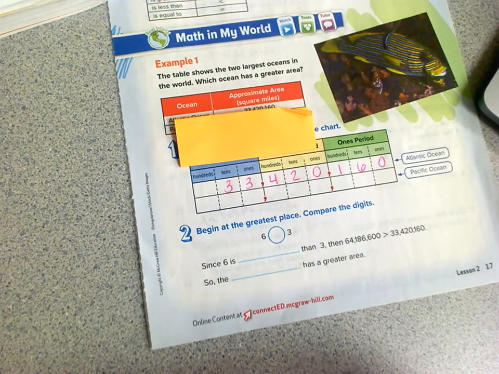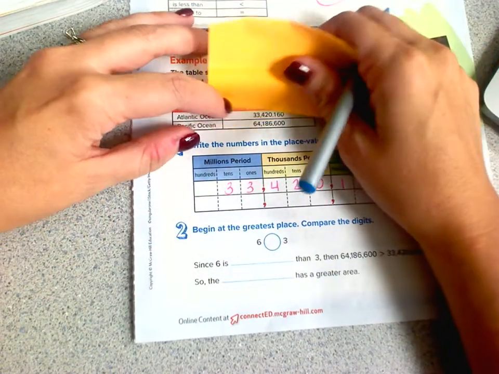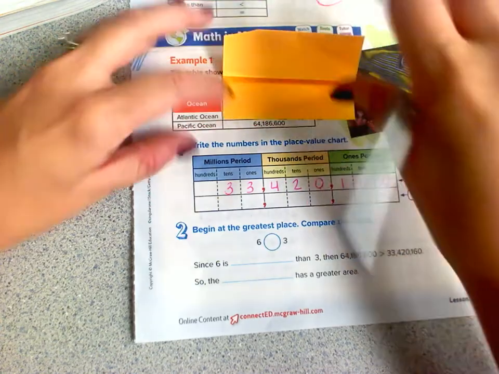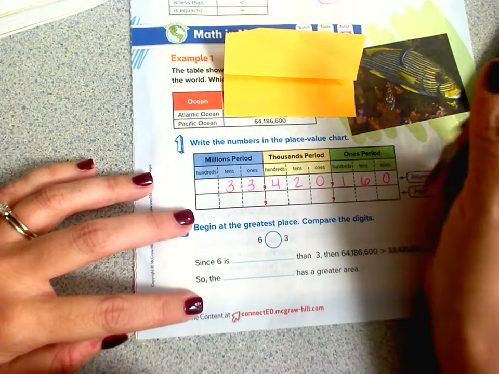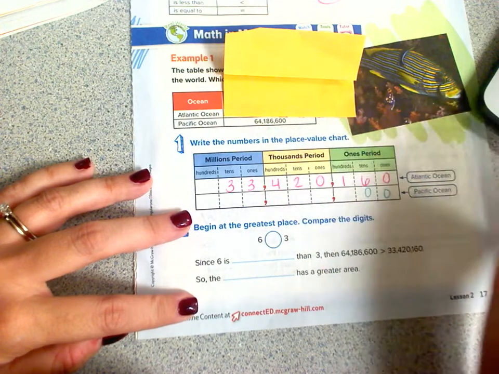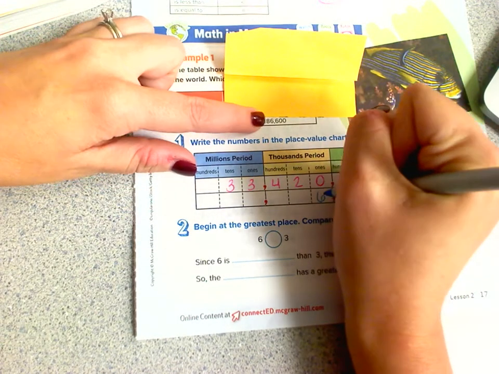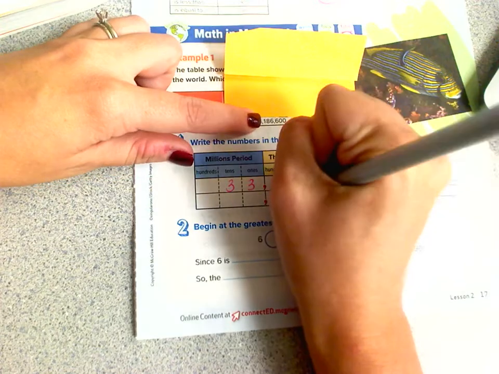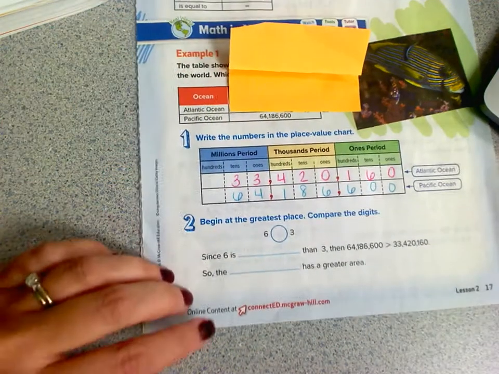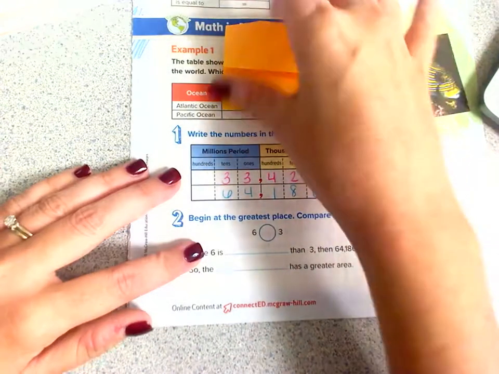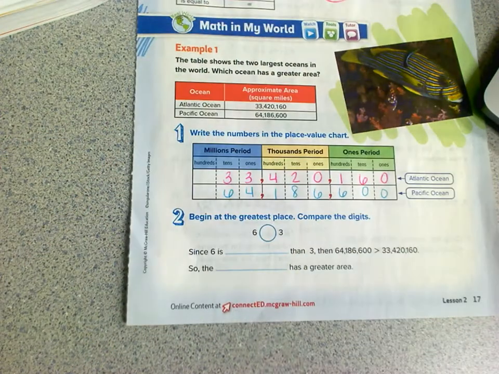Now I'm going to move my Post-it in the opposite direction so that I'm only focusing on the Pacific Ocean number, which looks like this: 0, 0, 6, 6, 8, 1, 4, 6. Okay, so here are my 2 areas in square miles.